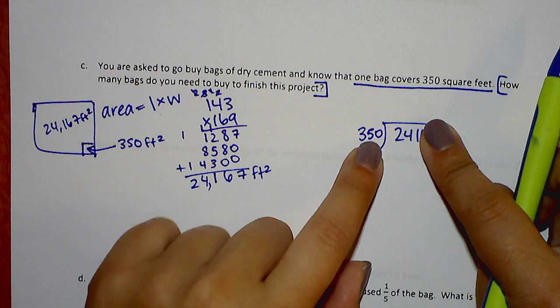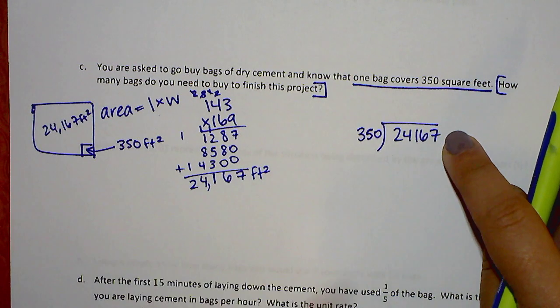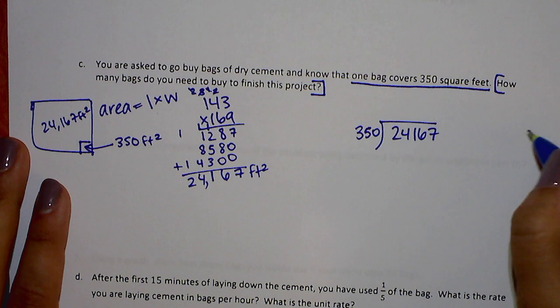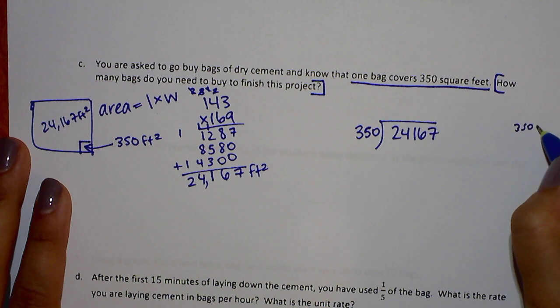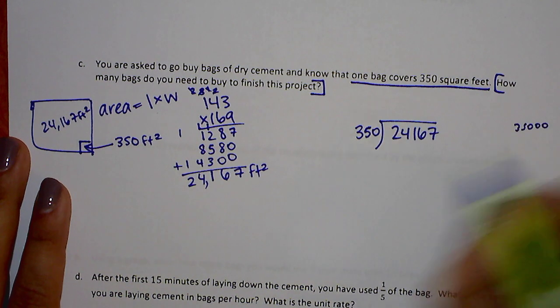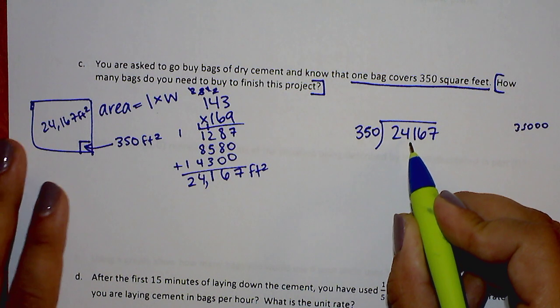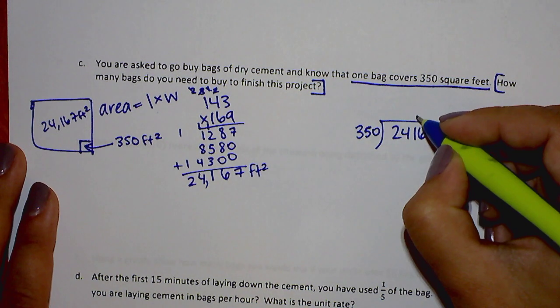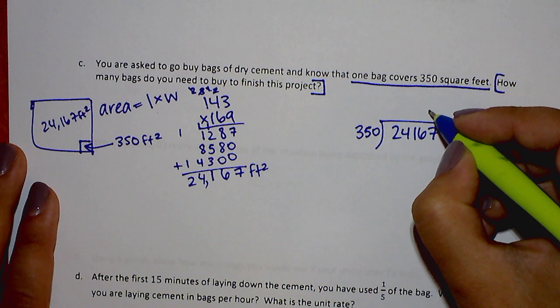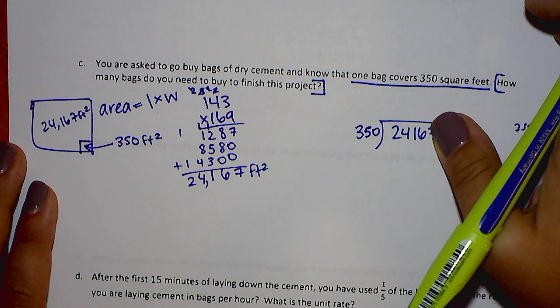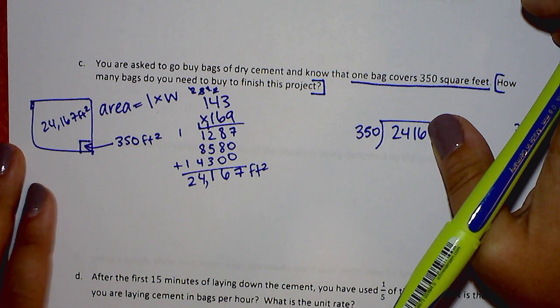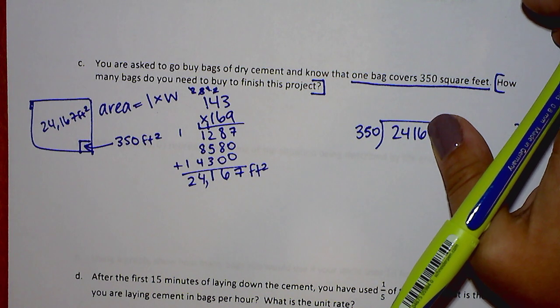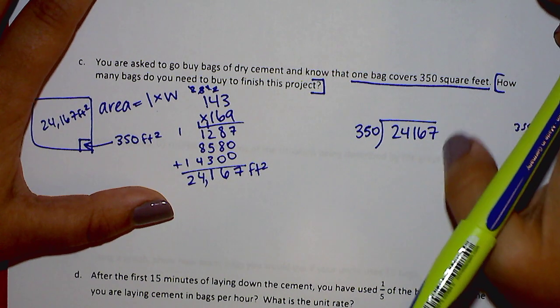So I know it's not 350 times 100. 350 times 100 would be 35,000, but it's definitely smaller than that. So I know it's not going to be a 1 here, it's going to be something smaller over here. I can figure out how many times 350 goes into 2,416, and then I can try to figure out what goes here and move on.